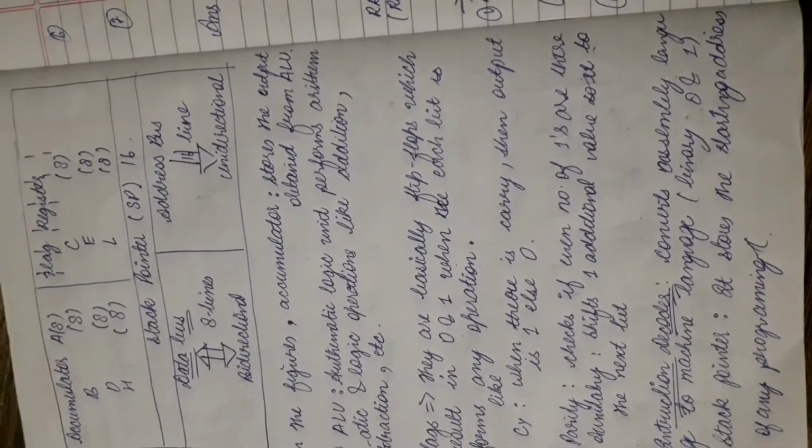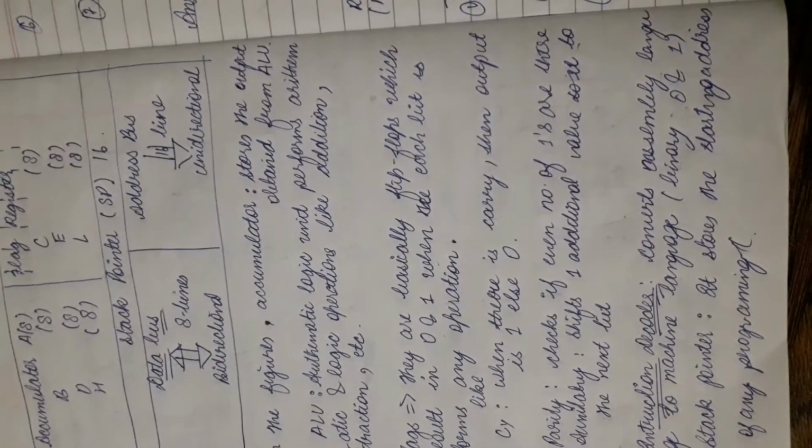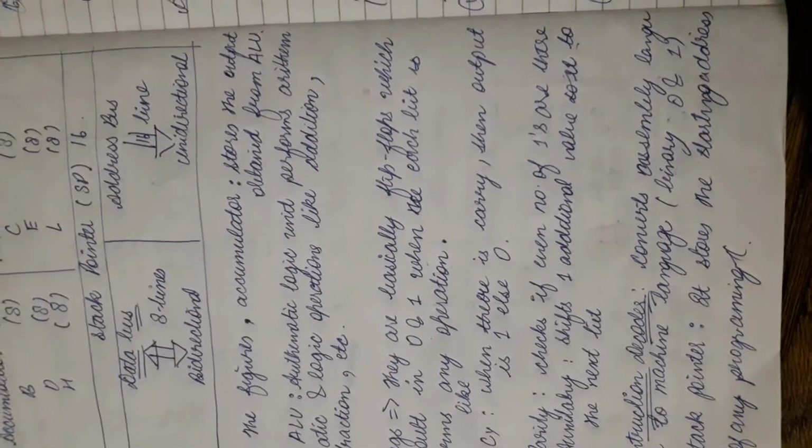Then we can directly copy it with the help of the stack pointer only. So I think now I've made the stack pointer more clear.